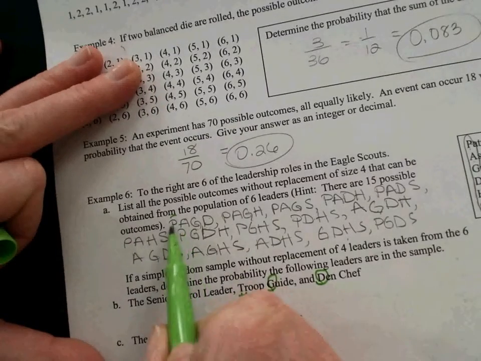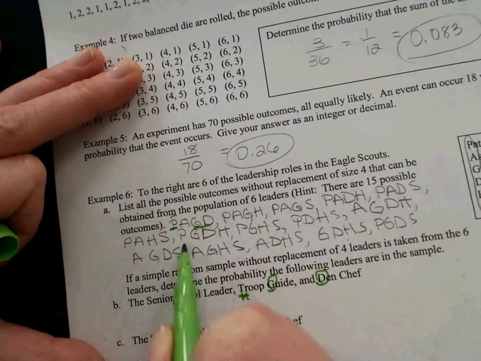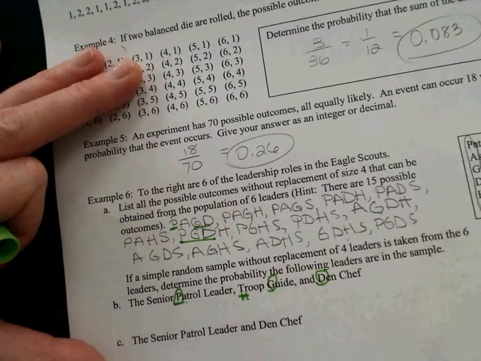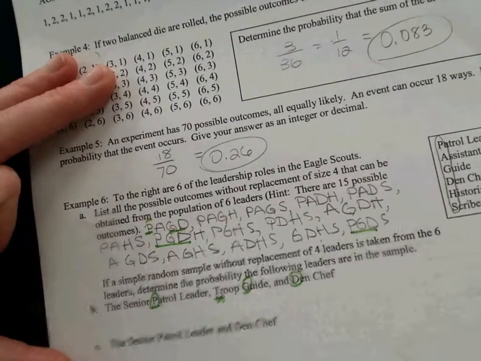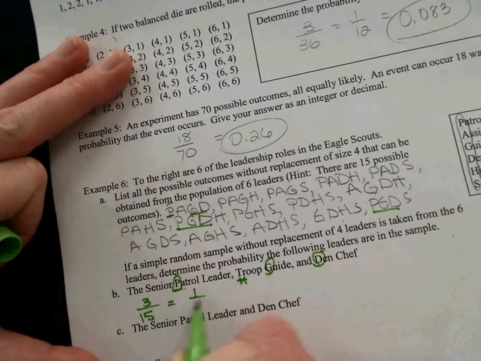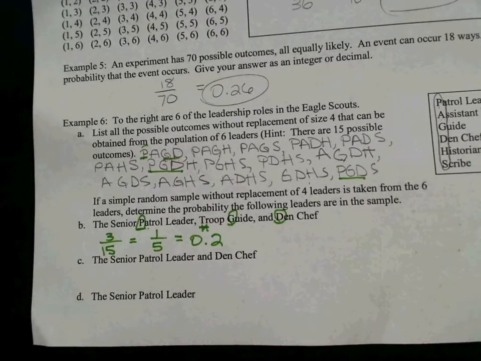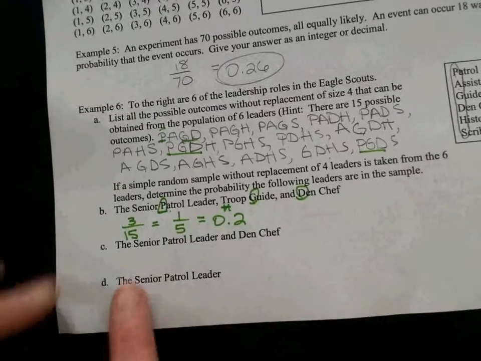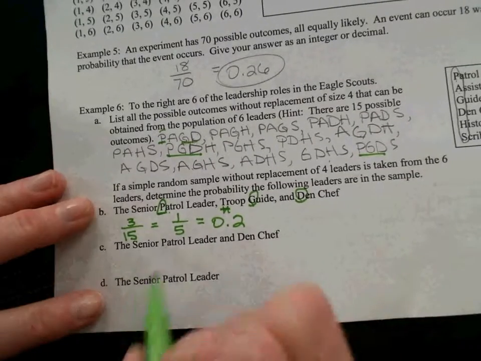So here's a PGD, PGD, PGD, and a PGD. So I see 3 out of a total 15, or 1/5, or 0.2. So how many then for C, the senior patrol leader and den chef?